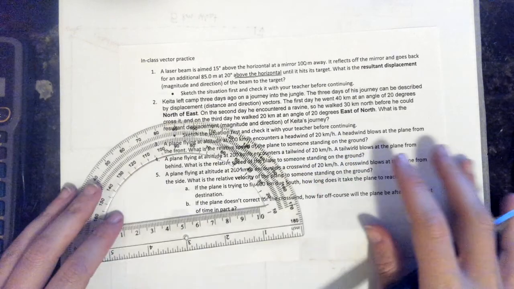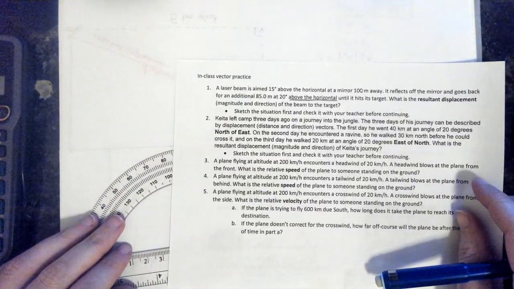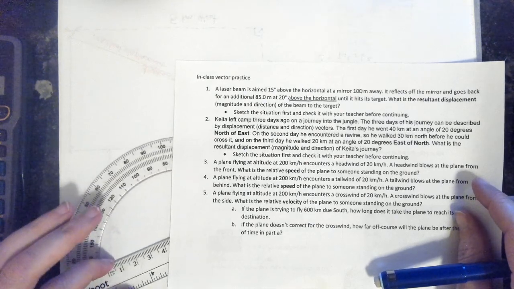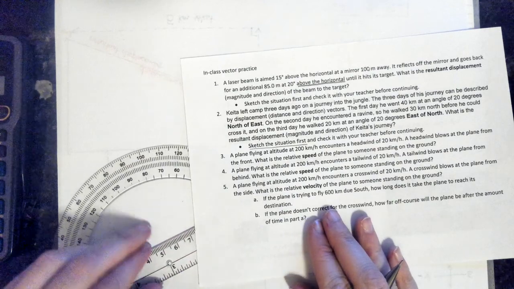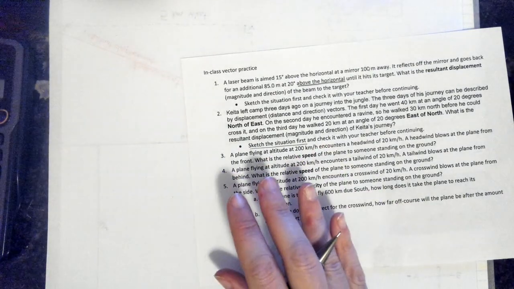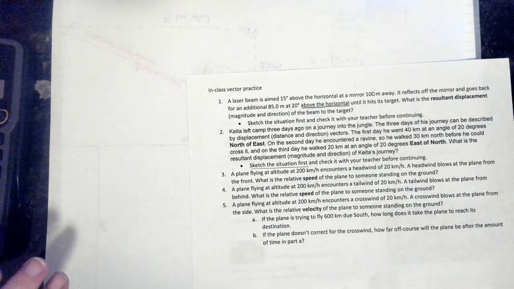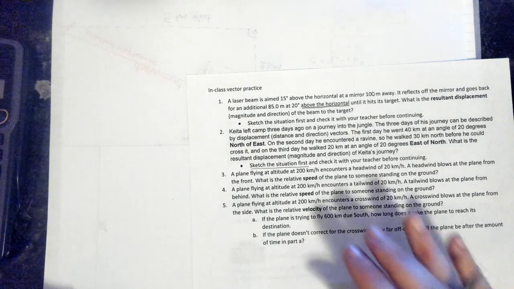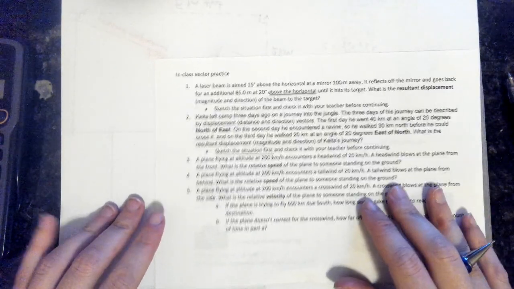First thing, again, with this protractor method, it's a good idea to have some sort of sketch of the situation. Right? Sketch the situation first. That way you know where to start out your paper and your picture so that you don't go off the page. So, let's see, how do I want to do this one?